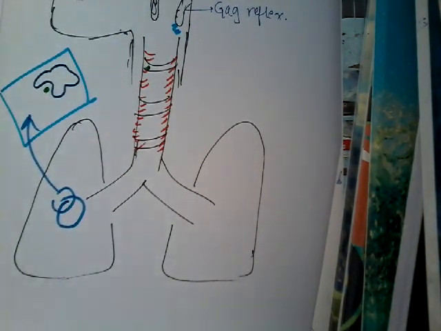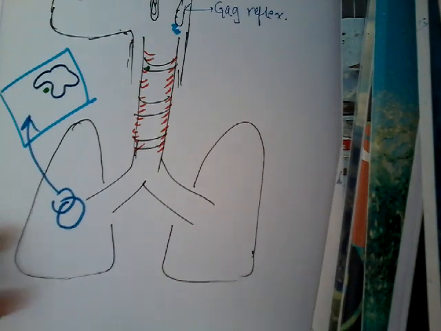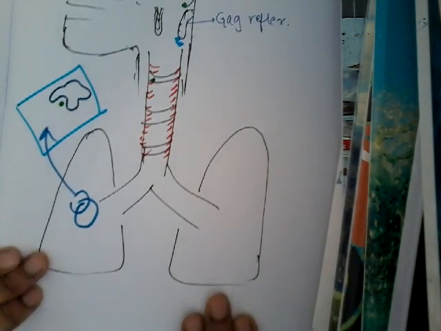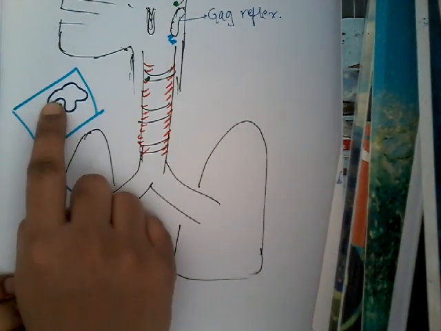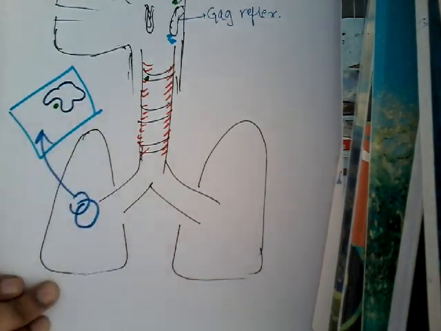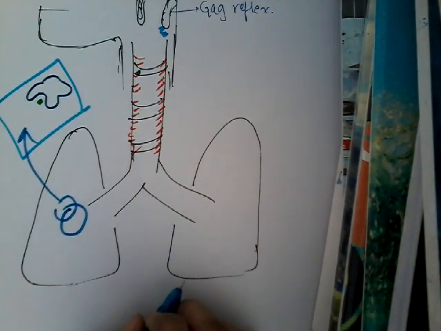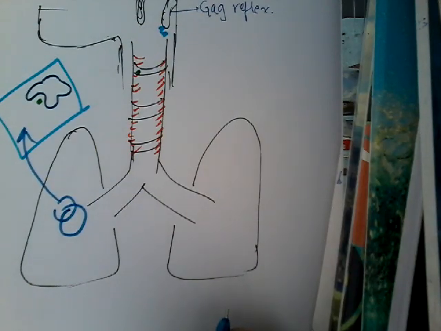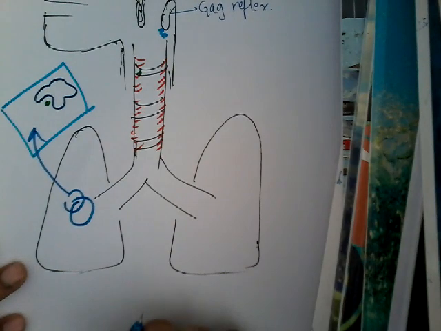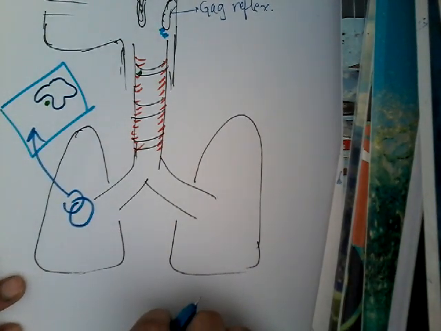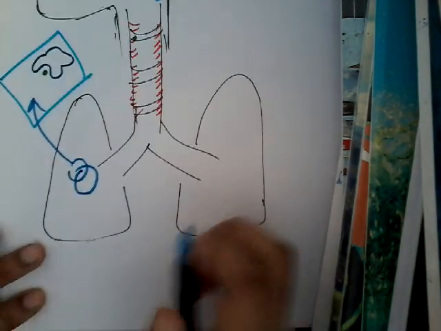Then how is the organism entering the lungs? This is because the organism has passed all these mechanisms, and even then we have macrophages. If the macrophages are fewer than the pathogens, that is, the amount of pathogen entering the lungs is more when compared to the macrophage amount, that is the stage when pneumonia occurs.